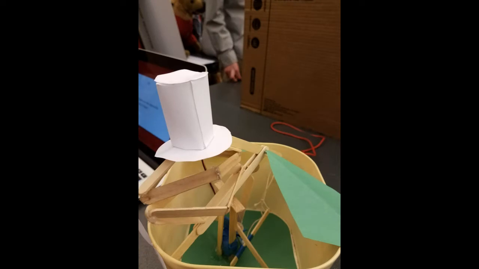So, that was our FEDD project. Our animatronic. Not the flashiest. But it still got the job done.